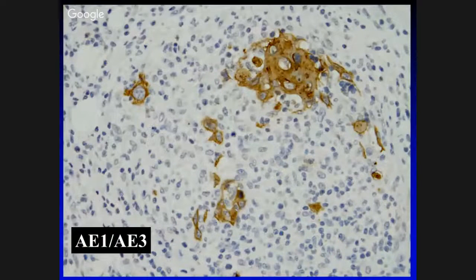In that instance, it's worth doing 2 stains. Any keratin that you like. This happens to be AE1/AE3. Not any keratin you like. CK20 would not be advised. So CK5/6, CAM 5.2, AE1/AE3, and CD68. Because here, the keratin's positive, so we can say keratin granuloma, which is presumptive evidence that you have an invasive cancer.